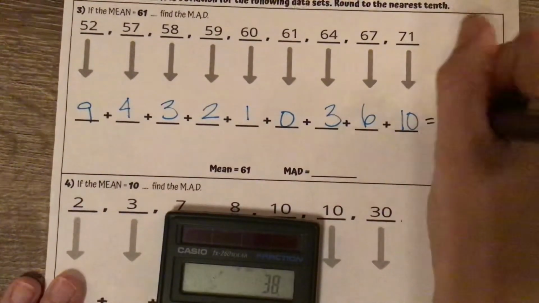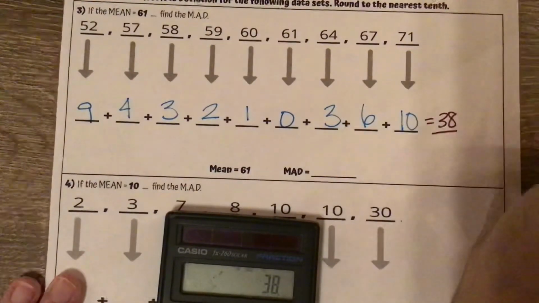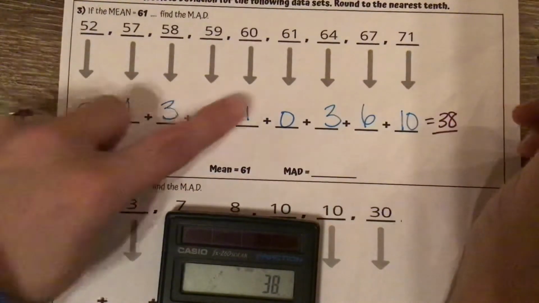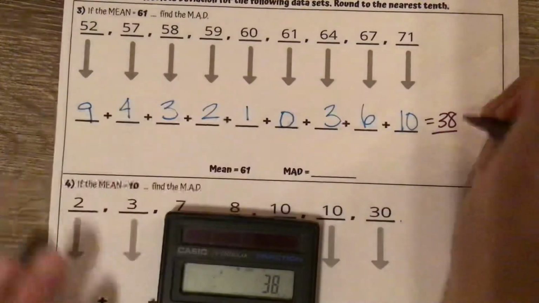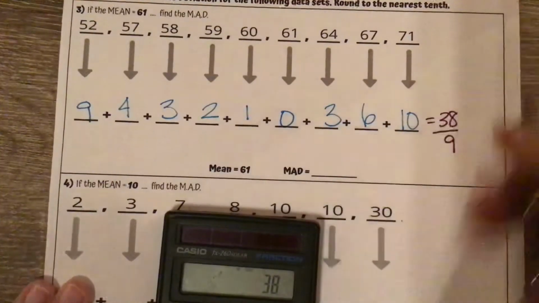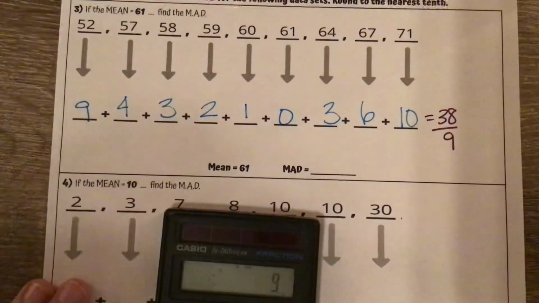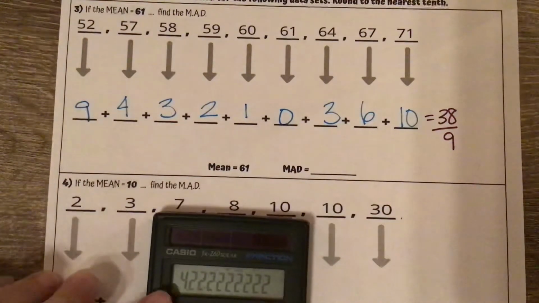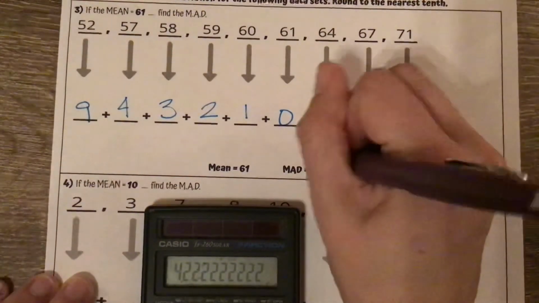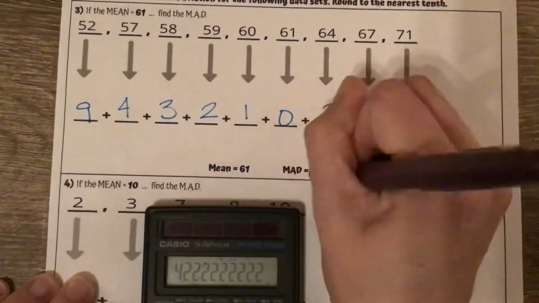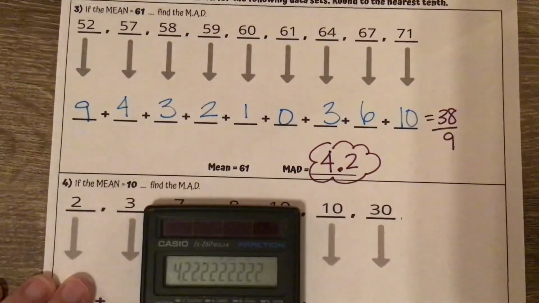We get a total of 38 divided by, there's 1, 2, 3, 4, 5, 6, 7, 8, 9 values. So 38 divided by 9 gives us a really long decimal. I'm just going to round that to 4.2.